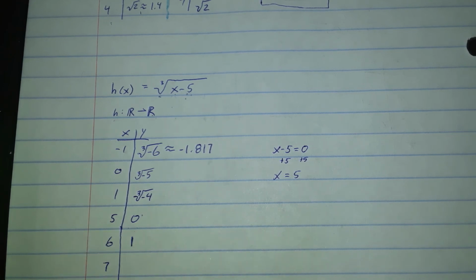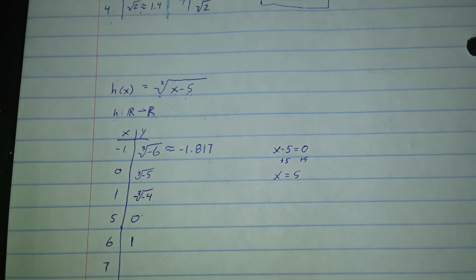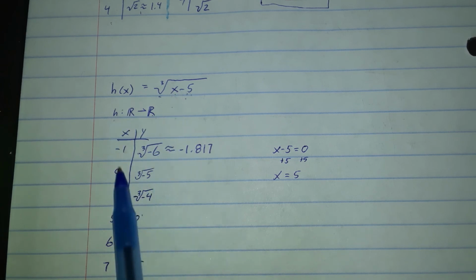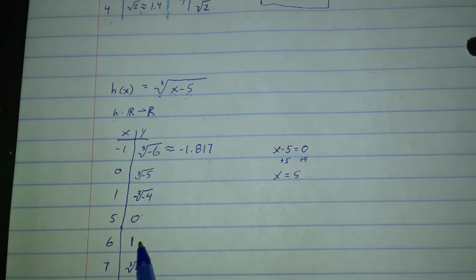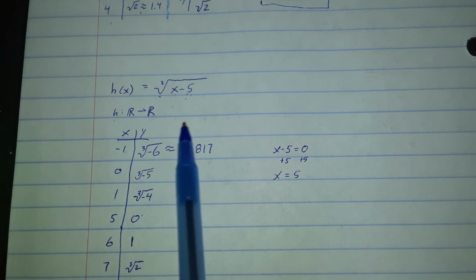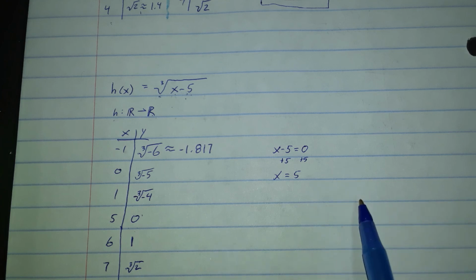If I plug in 7, 7 minus 5 is 2, so I take the cube root of 2. That's going to be a real number also. So this cube root function works really nicely. It doesn't generate these complex numbers that we had in the other problem, and so we don't really run into issues in this function that we had in the last one. Of course, all of these can be graphed, and so you can get a nice graph in the Cartesian coordinate system.